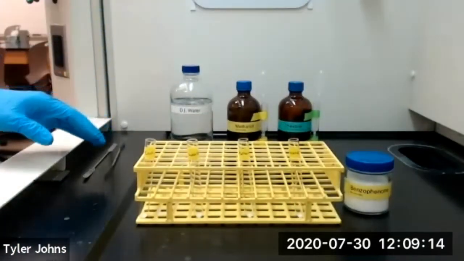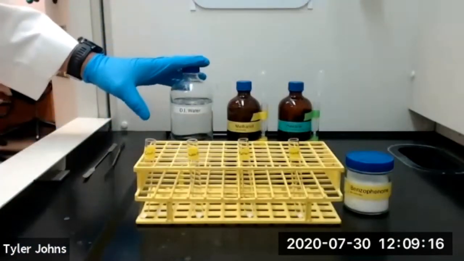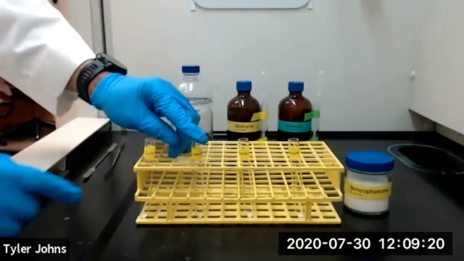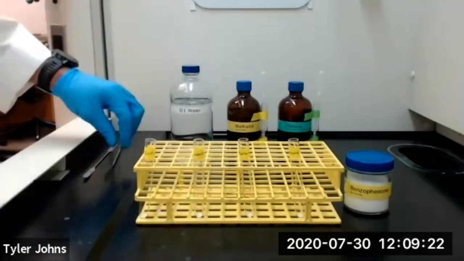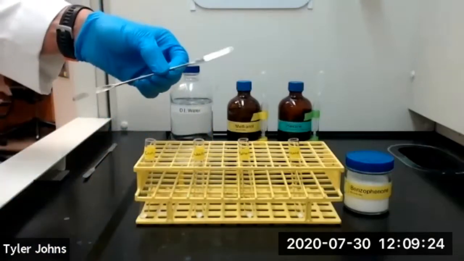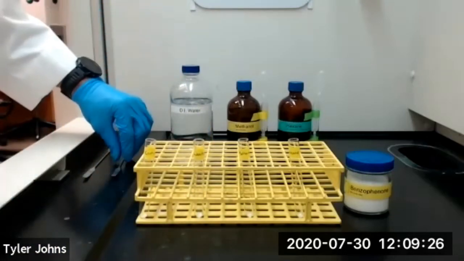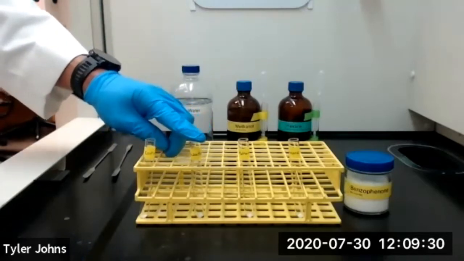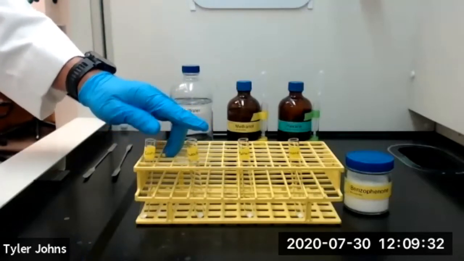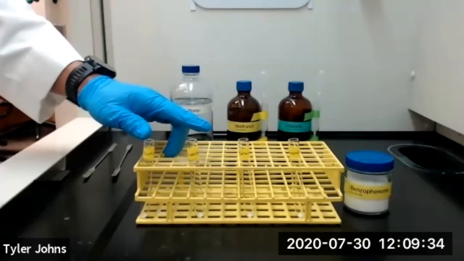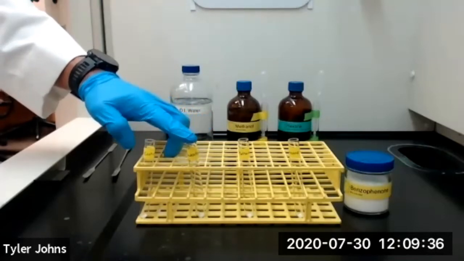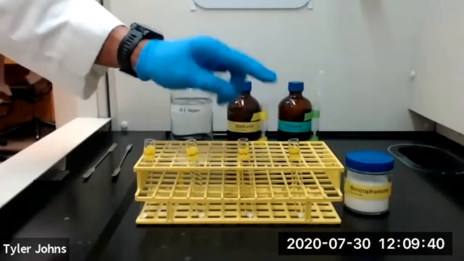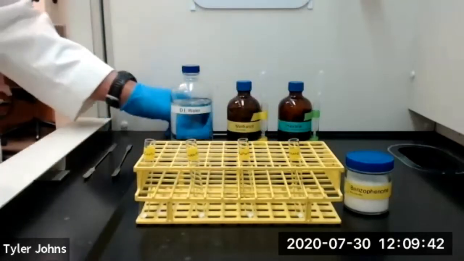So what we're going to do is add 1 milliliter of deionized water to our test tube for water with our benzophenone in it, and we're going to stir using a micro spatula for 60 seconds. And then we will compare the amount of solid benzophenone remaining in our test tube with water to our control test tube. And we will repeat this process for methanol and hexane as well. Let's get started.